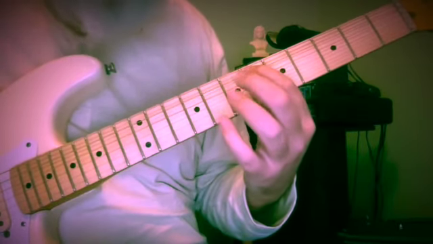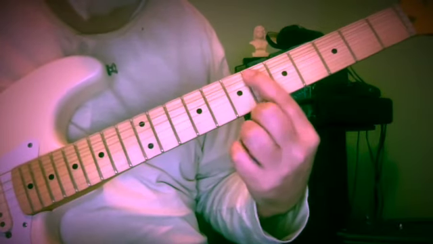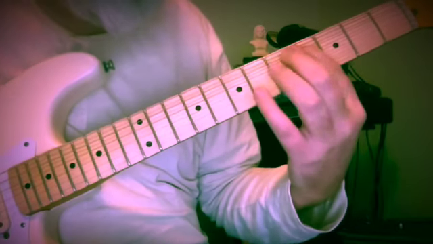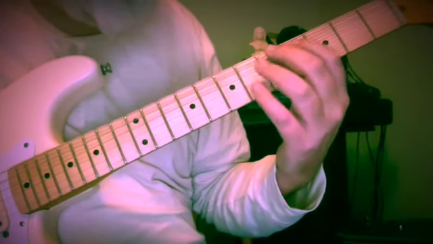If you're on the 5th string doing this, if you just use your second finger, so 6th and 7th frets, here's C sharp and A, 4th and 5th frets.